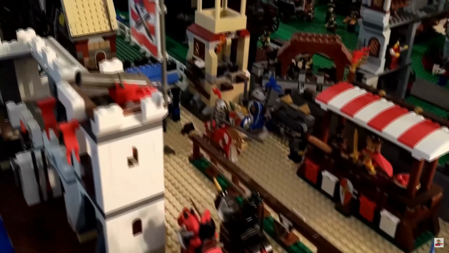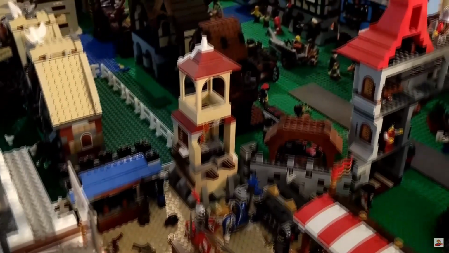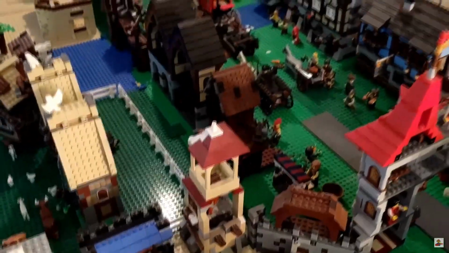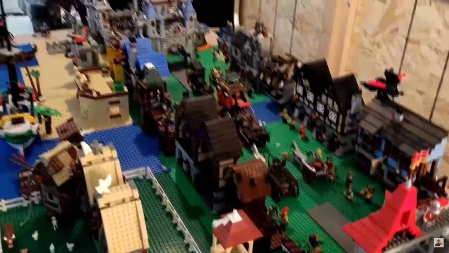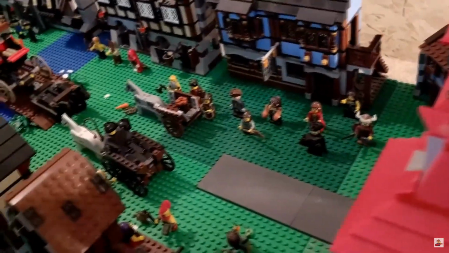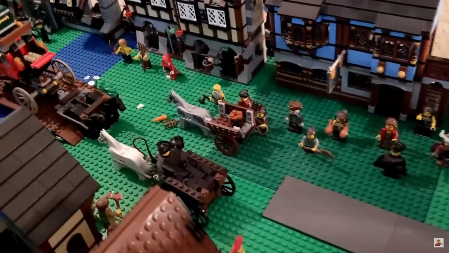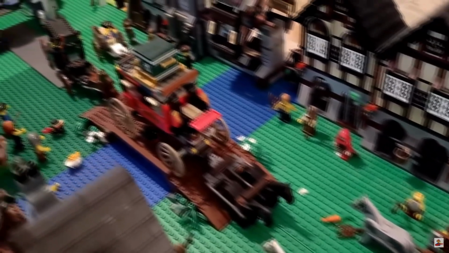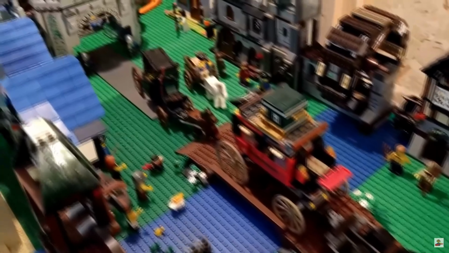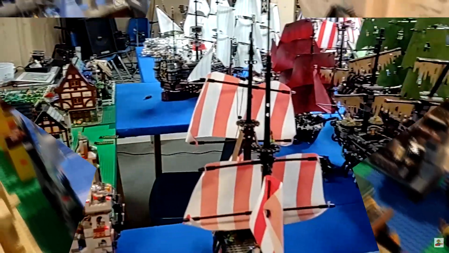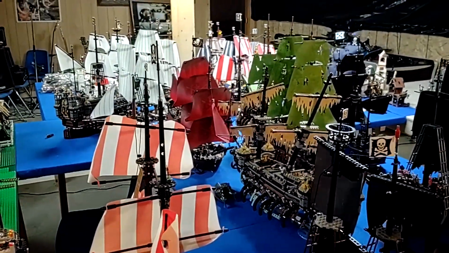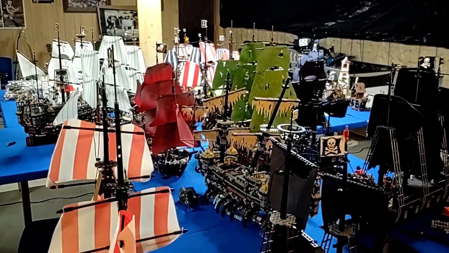But I still like going back and looking at the way the layout used to be, because like I said, I did enjoy it this way, and that's part of the reason I wanted to do this video, was to make like a historical record of all the different progressions that the layout has had over the years. And now we are going to move on to the pirates.